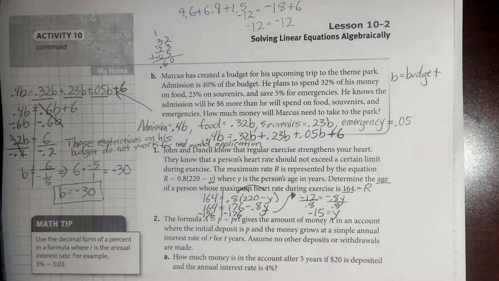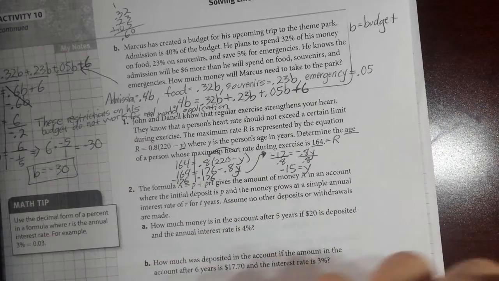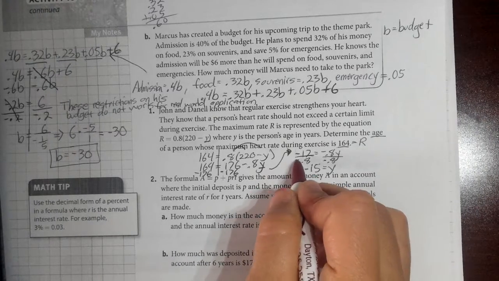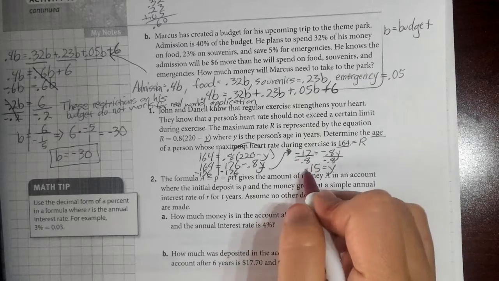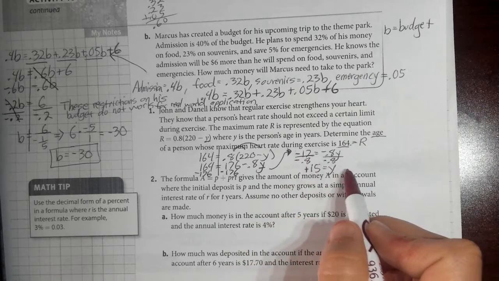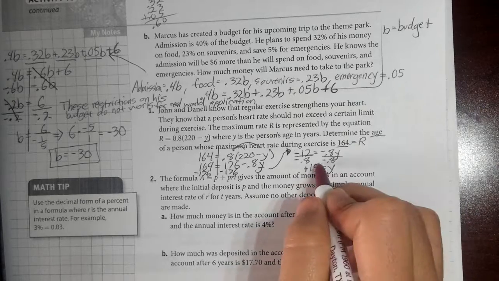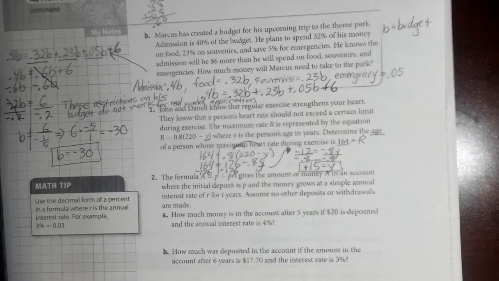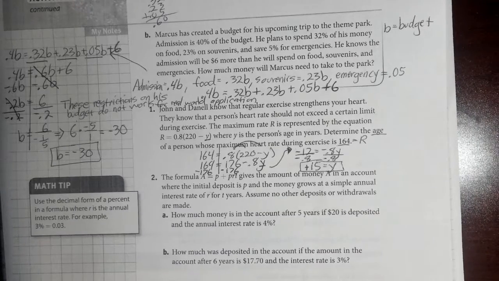Okay, sorry guys, I thought that I had gotten another negative number, so it messed me up. This is actually divided by negative 0.8. I guess I'm just going too fast. So this one would be positive 15 because we got negative 12 divided by negative 0.8, so this would be a positive 15. So the person would have to be 15 years old on that one.